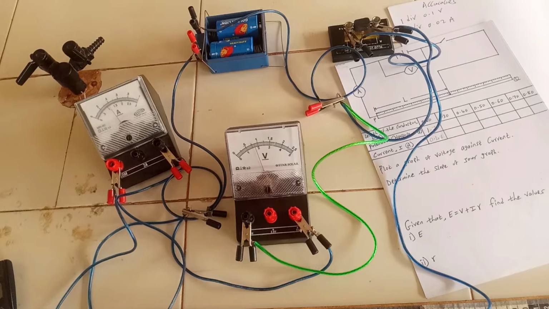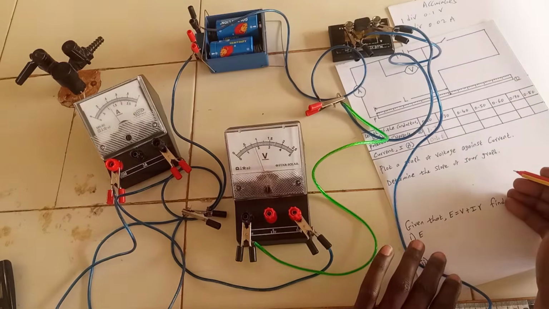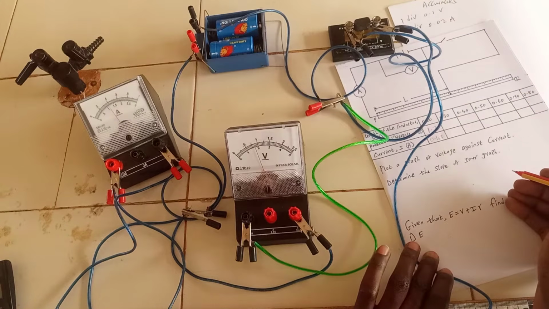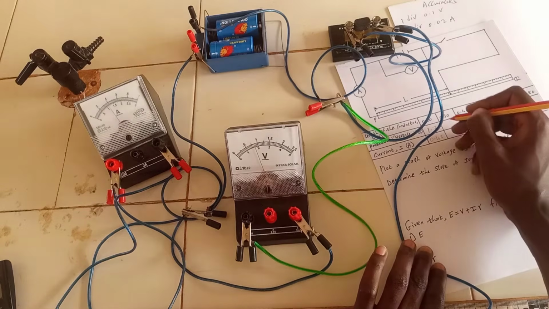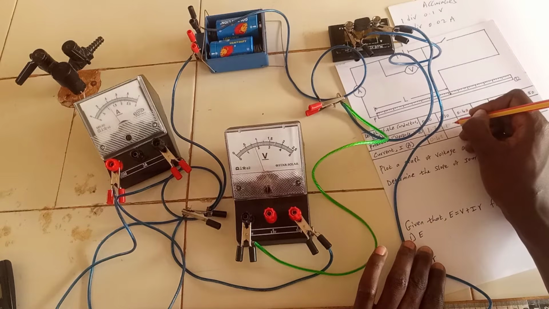Then we take the new readings for the current and voltage. For the voltage, we have 1.8 volt.